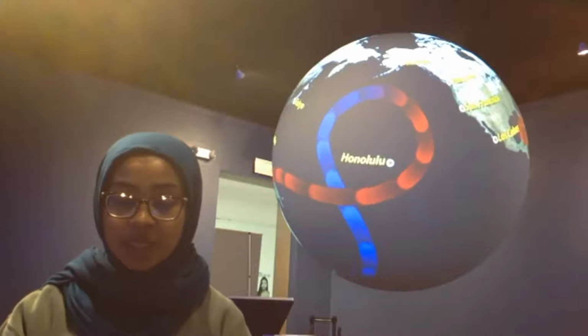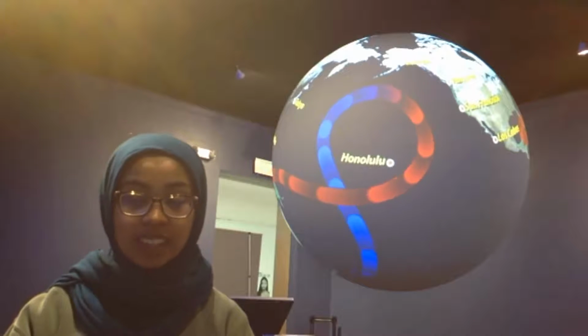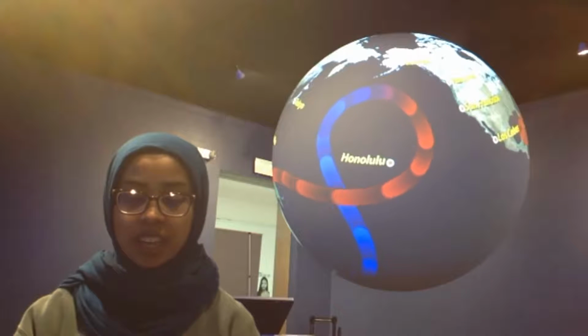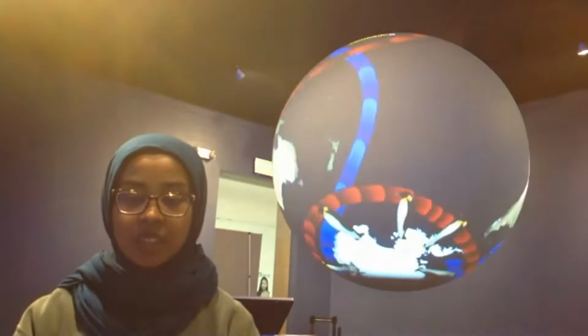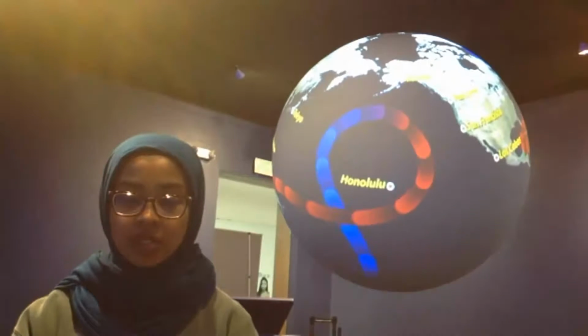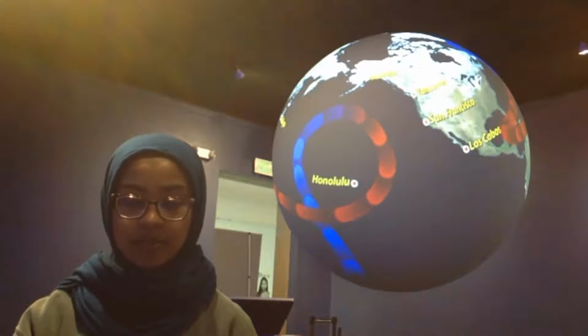So I want to ask you all right now if you think these thermal currents are enough to bring a feather from all the way down south near the Antarctic to this beach in California.